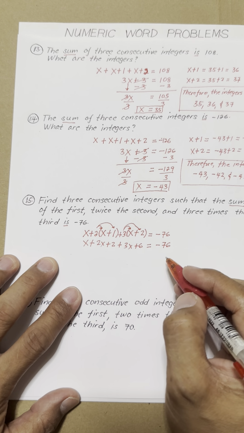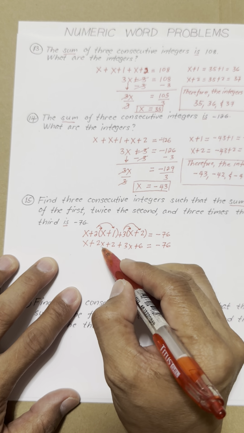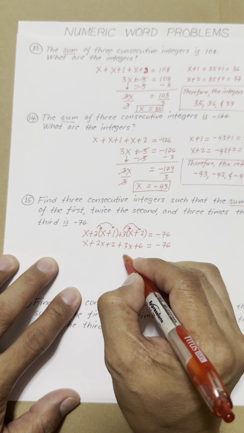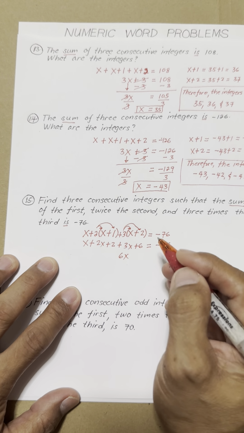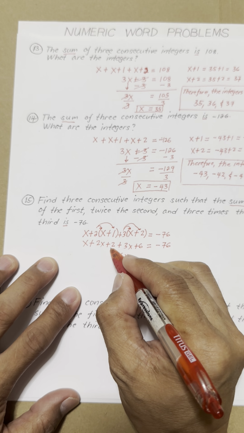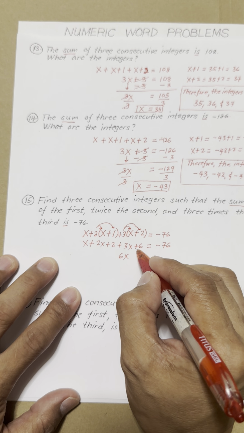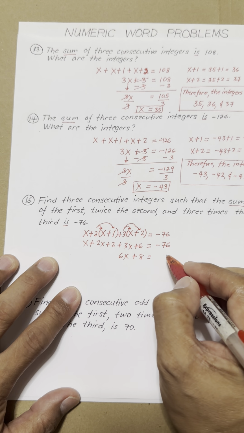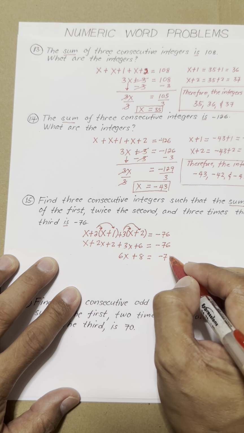Now, combining similar terms, we have x plus 2x equal to 3x. Then we have another 3x, so total is 6x. Then we have the constants here, positive 2, we have positive 6, so positive 8 equal to minus 76. So this is now our equation.